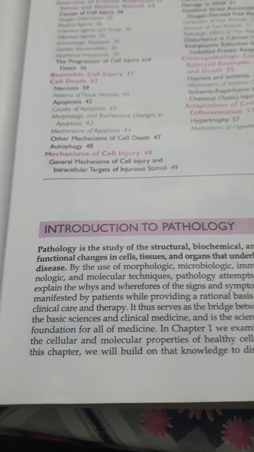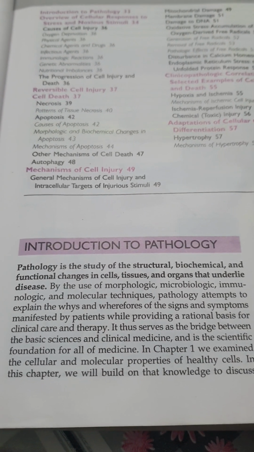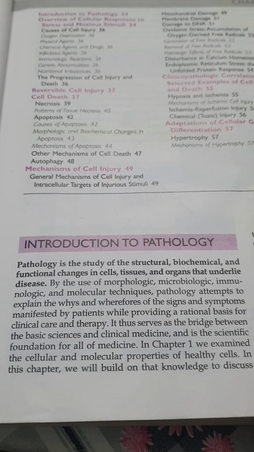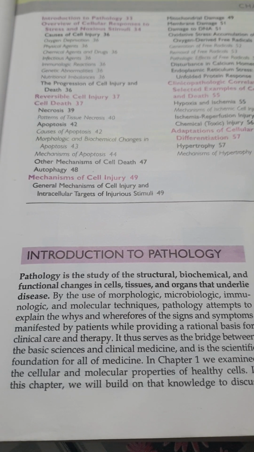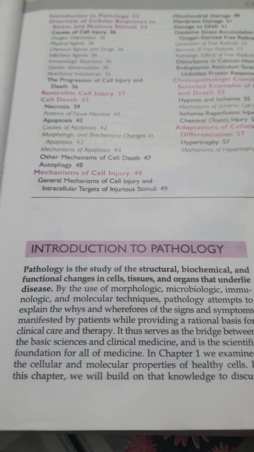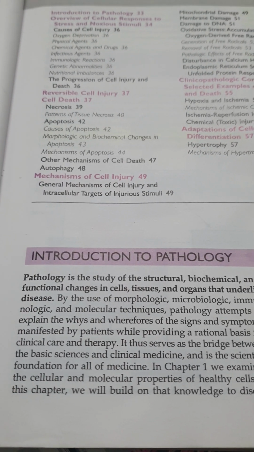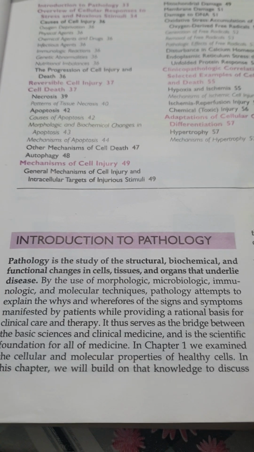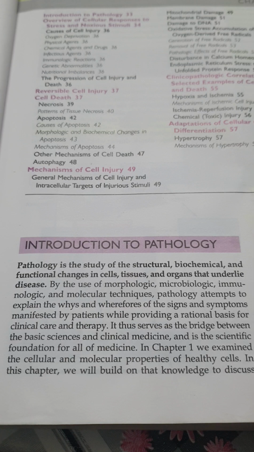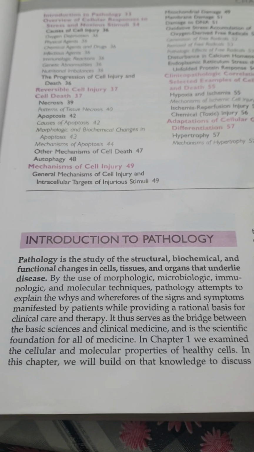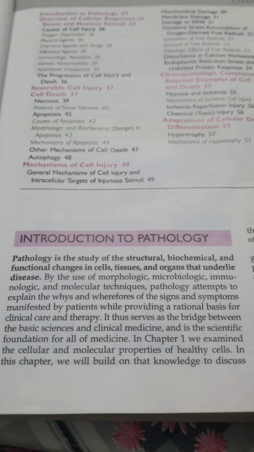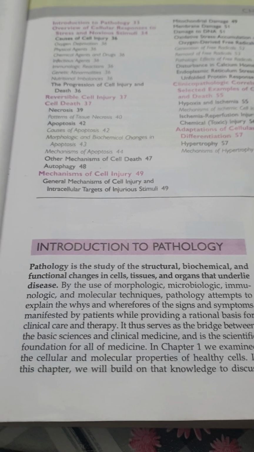First, let us see what is pathology. Pathology is the study of structural, biochemical, and functional changes in cells, tissues, and organs that underlie disease. It is nothing but the study of the biochemical, structural, and functional changes that occur in cells, tissues, and organs, which is the mechanism for the cause and the symptoms of that particular disease.